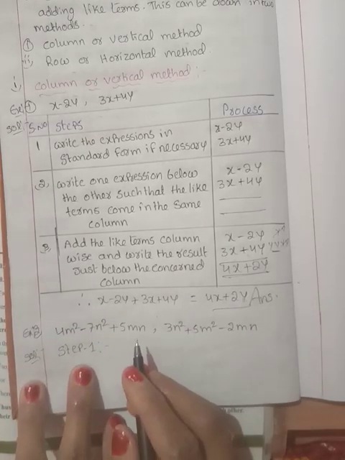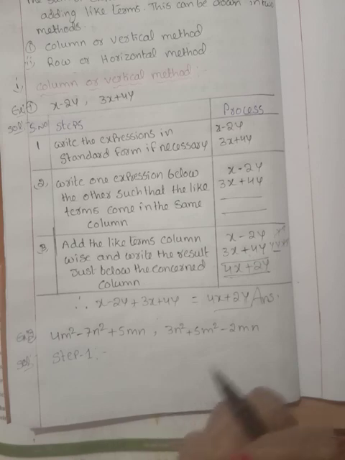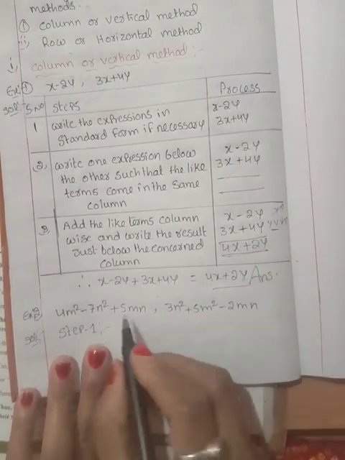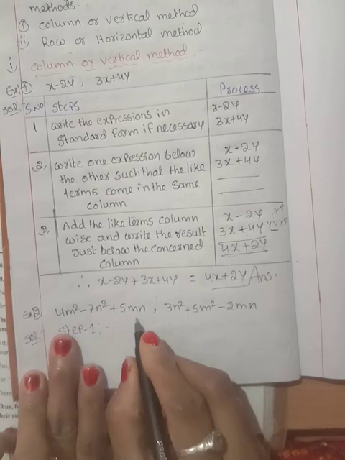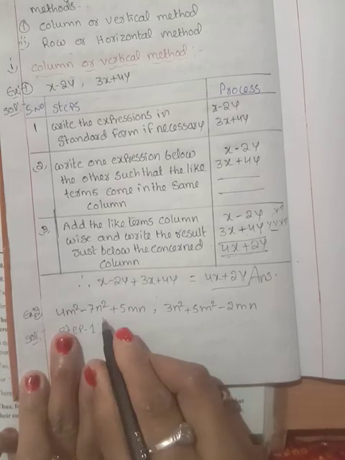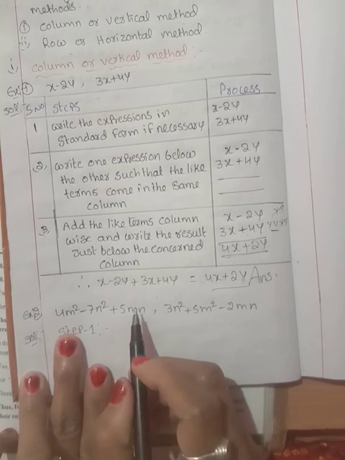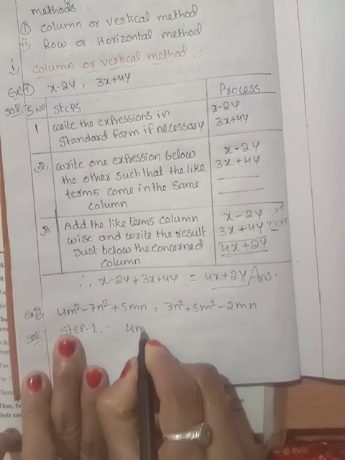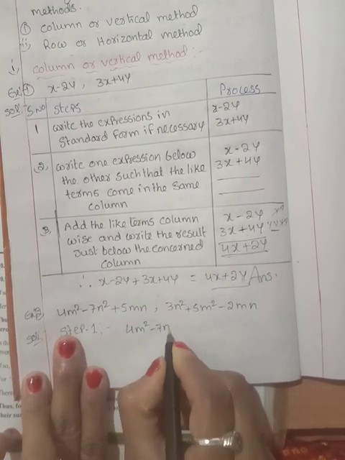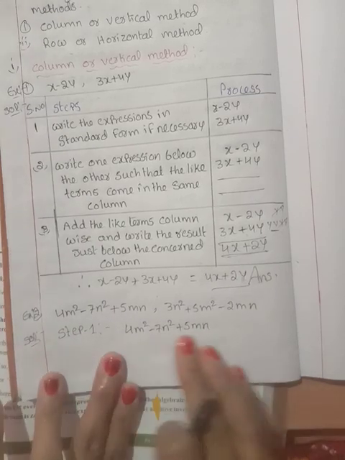First, write the expressions in standard form if necessary. Here, check the first one: 4n square plus 5mn is already in standard form.